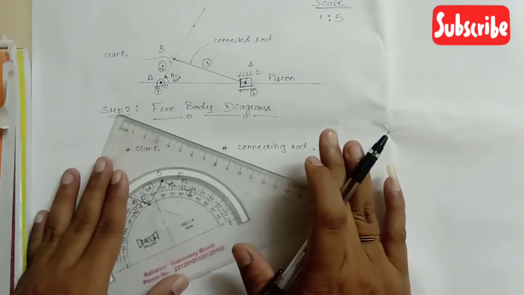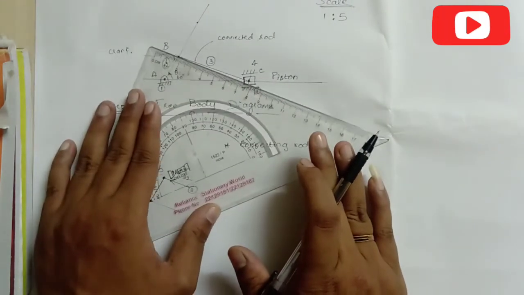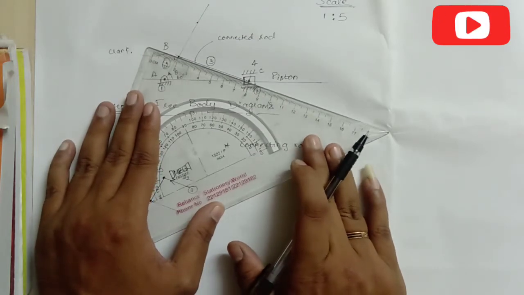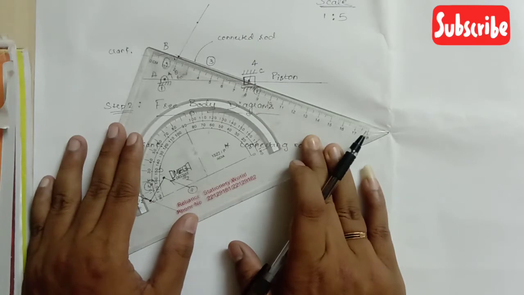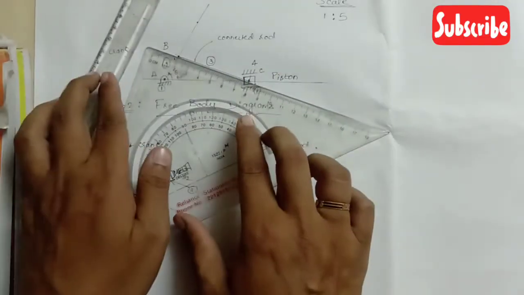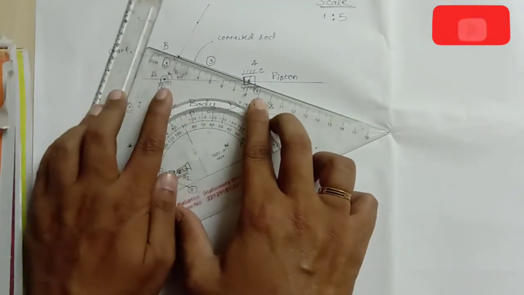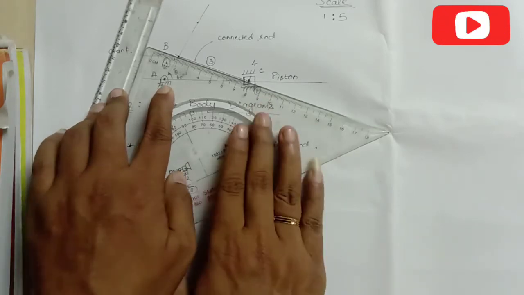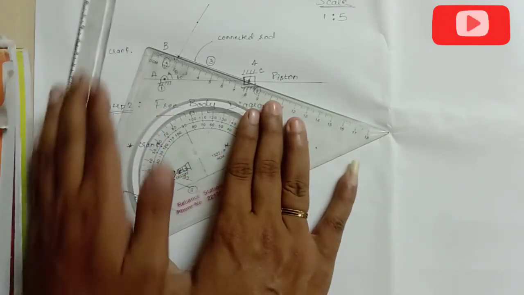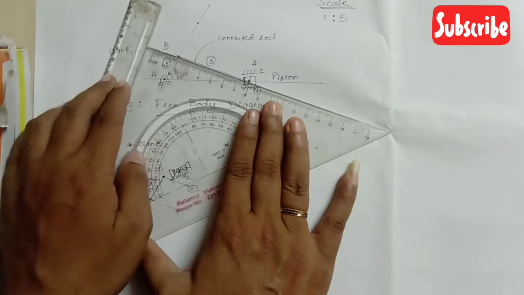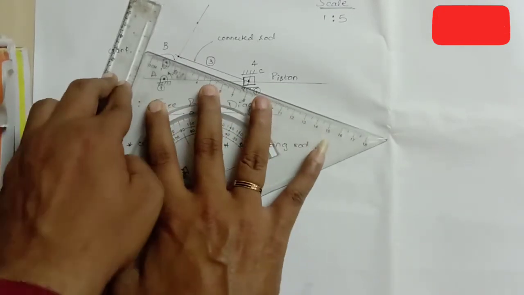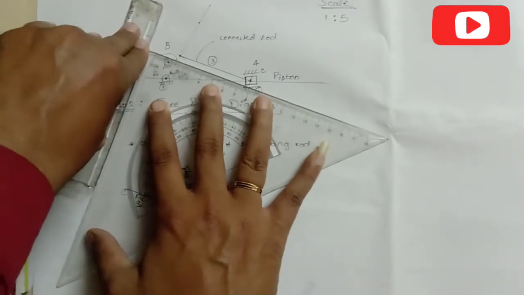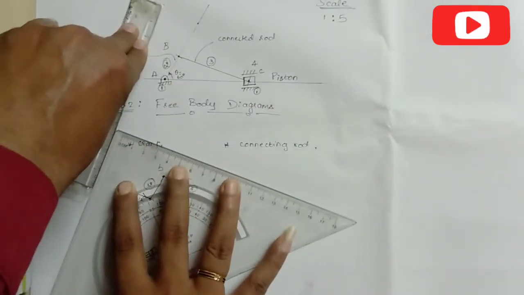Now I want to move it in the downward direction. So first I will align the set square along the line segment BC on the space diagram. To move this downward, I will butt this small scale on the left side and move this in the downward direction.